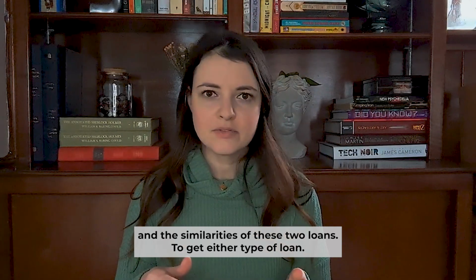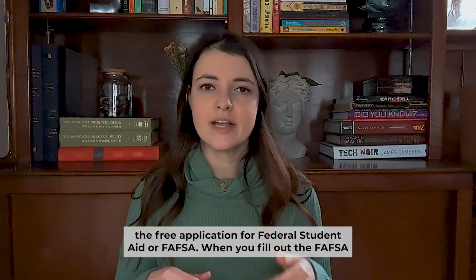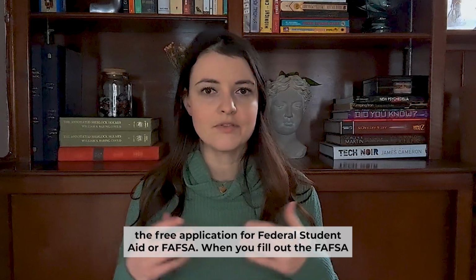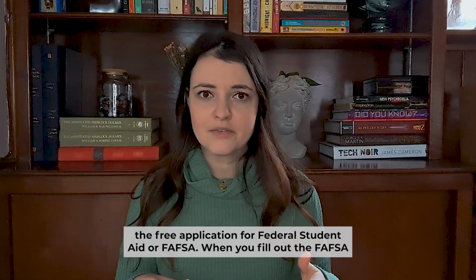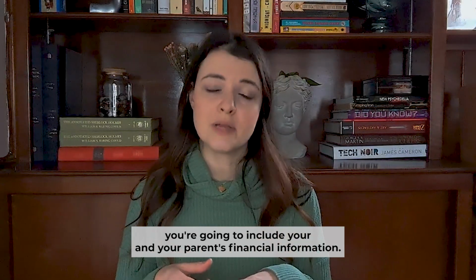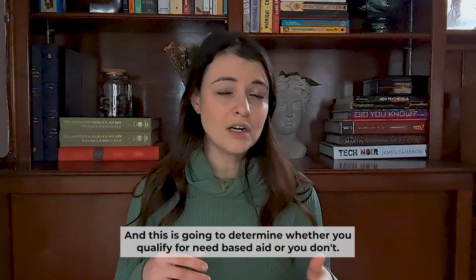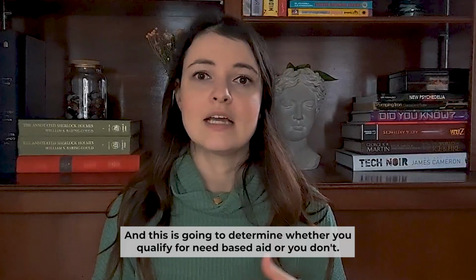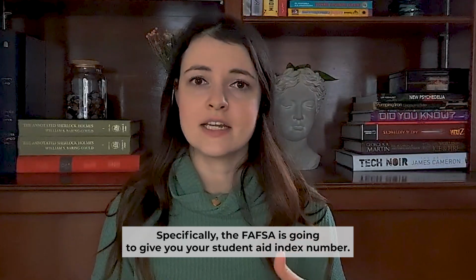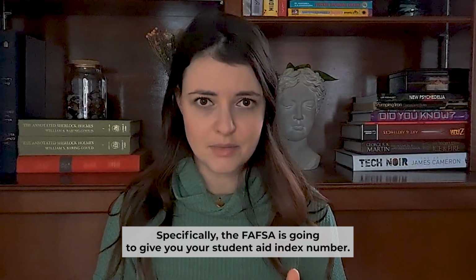To get either type of loan, you're going to have to fill out the Free Application for Federal Student Aid, or FAFSA. When you fill out the FAFSA, you're going to include your and your parents' financial information. And this is going to determine whether you qualify for need-based aid or you don't. Specifically, the FAFSA is going to give you your Student Aid Index number.